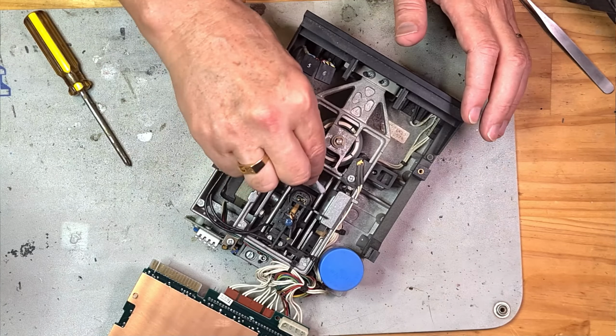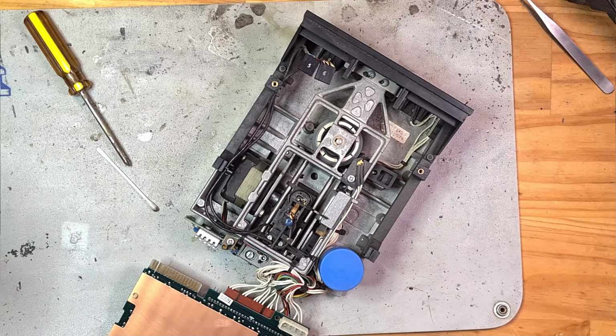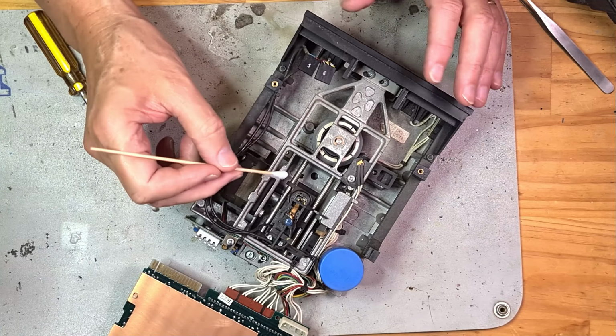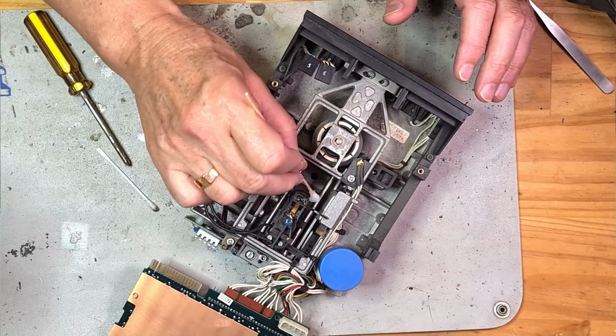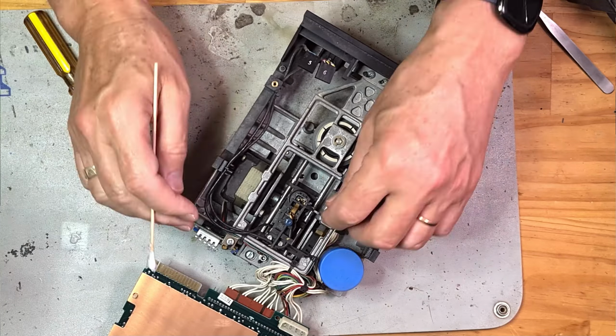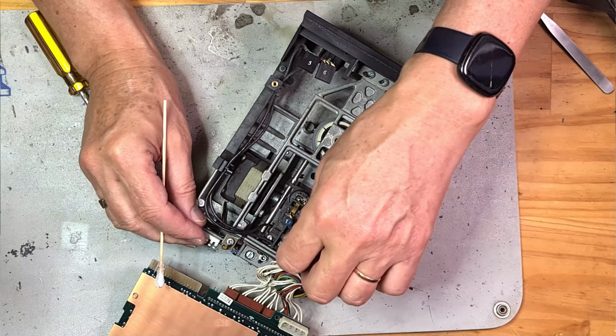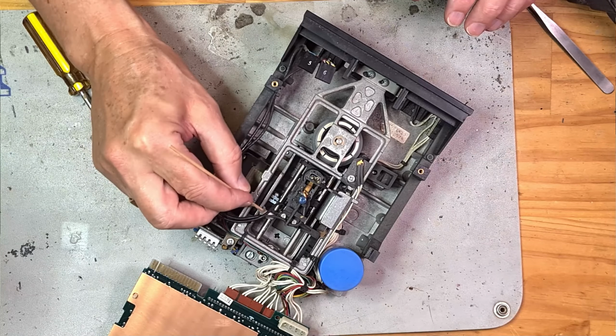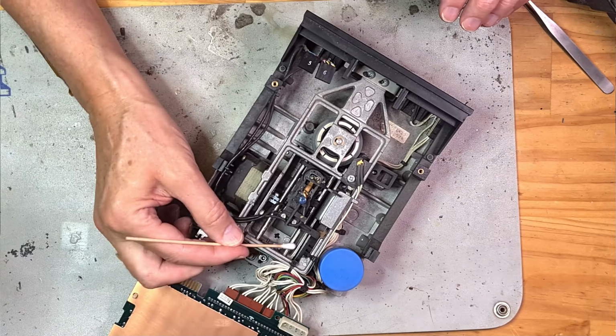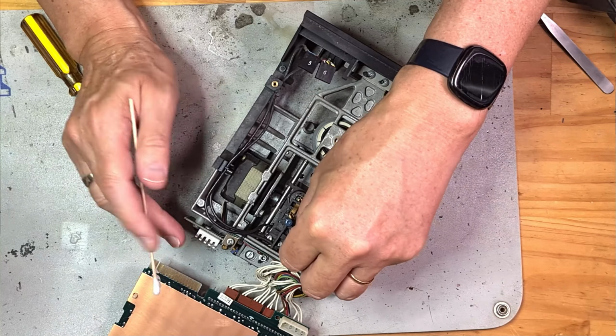And then we need to put some grease. So let's put some grease. Just a bit of lithium grease, which is hopefully enough to get it functional again.